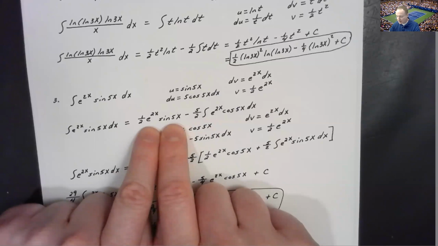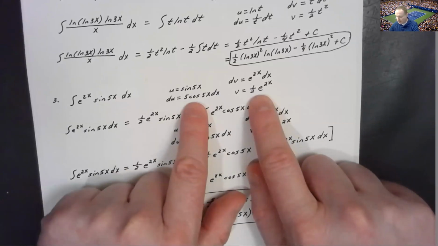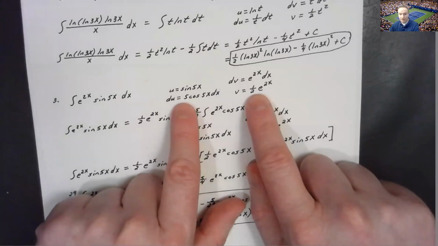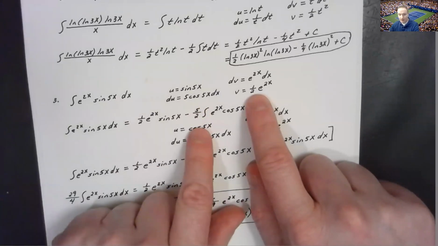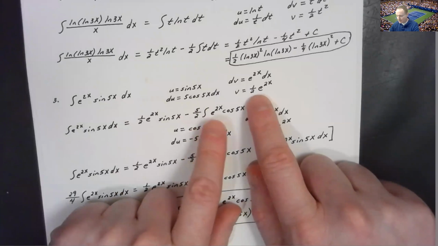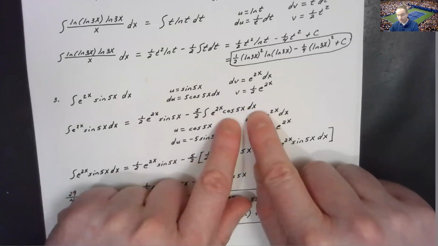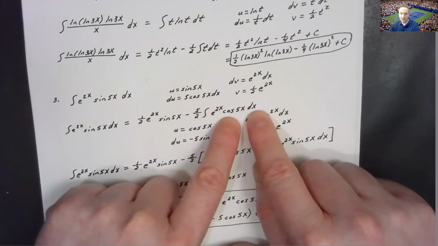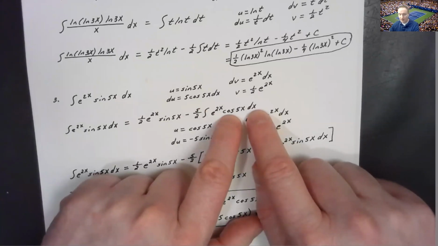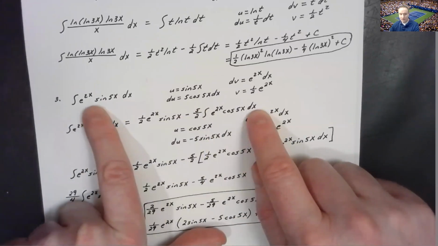Now, minus the integral of v du. Minus the integral, I'll go ahead and factor out the constants and say that 5 over 2 is going to come out in front. And then I'll have the integral of e to the 2x cosine of 5x dx. And at this point, anytime you're using integration by parts, you should look and say, did integration by parts help? Is what's left easier than what I started with? And the answer to that is no, it's not easier. It's the same level of difficulty.